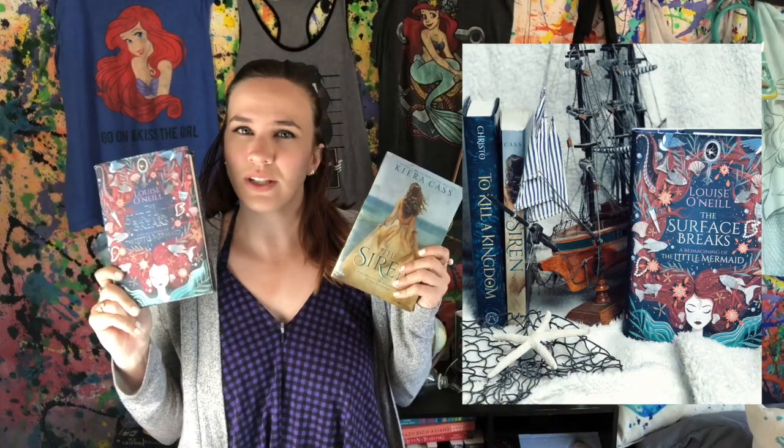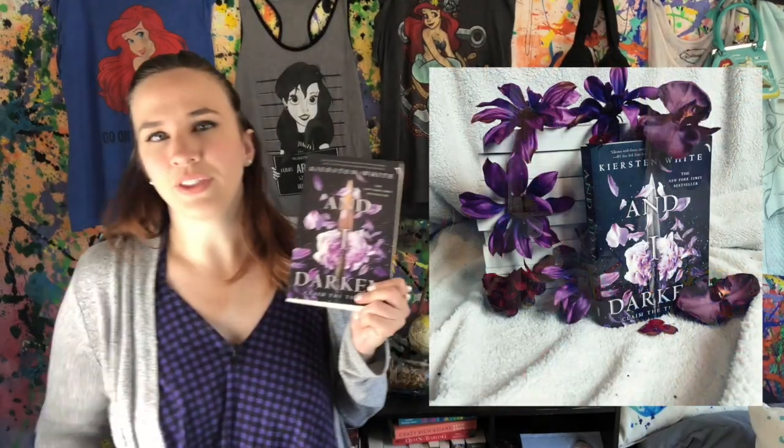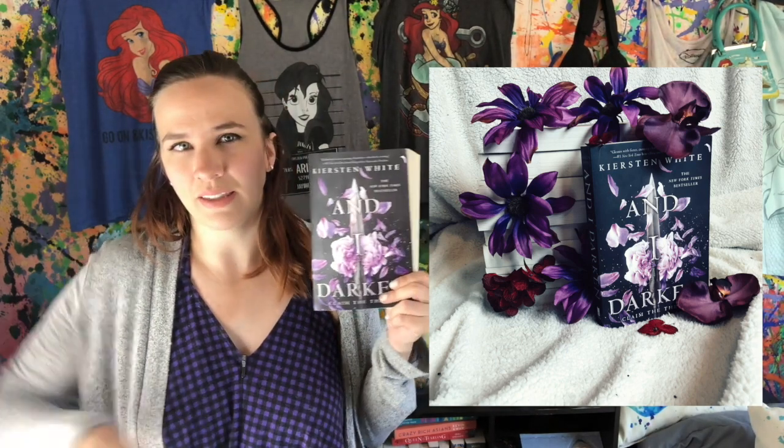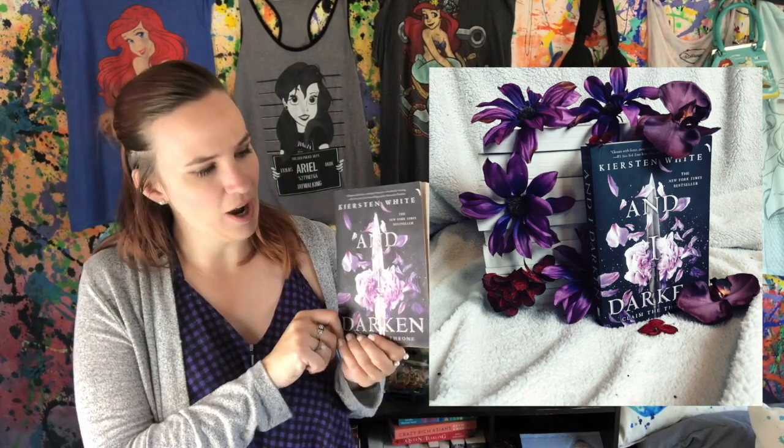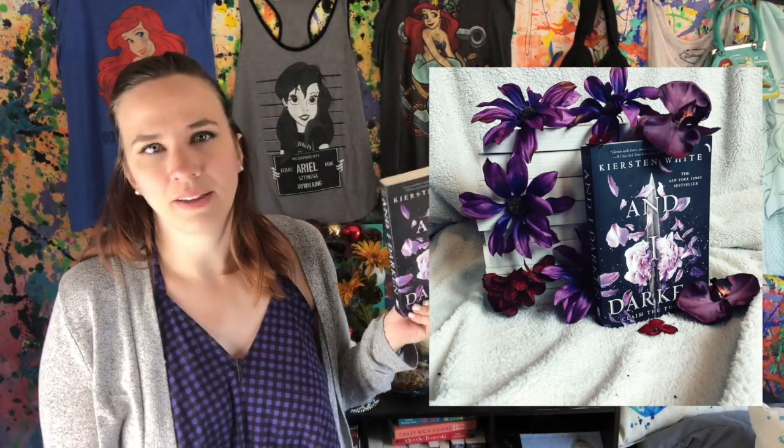Obviously, anytime I shoot these two books, I'm going to have it be aquatic themed or mermaid themed because they're both, this is a siren, this is a mermaid. For this book, And I Darken, I did a photo shoot recently that was a play off of the cover. So I had a bunch of purple flowers like this, and I kind of did a cover art like this.